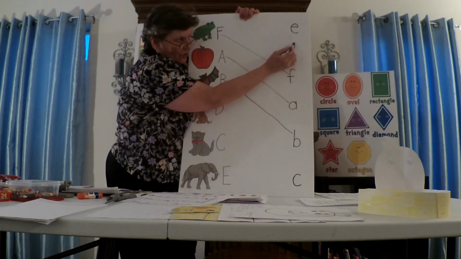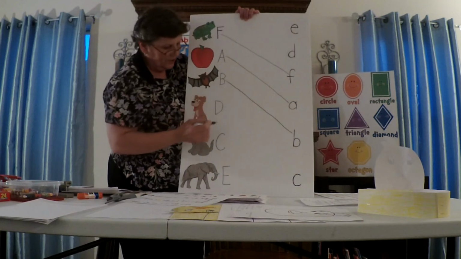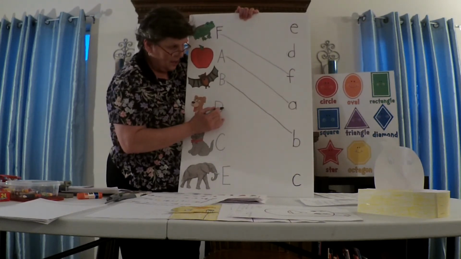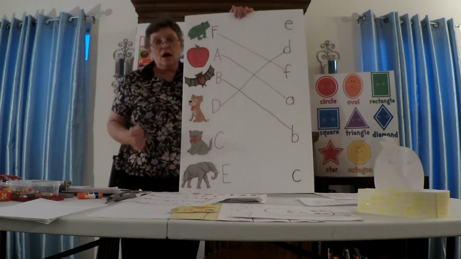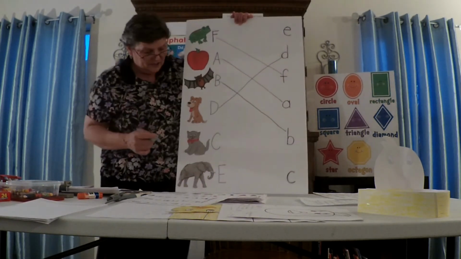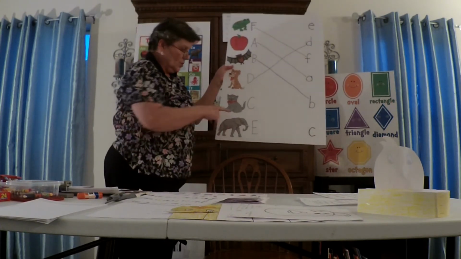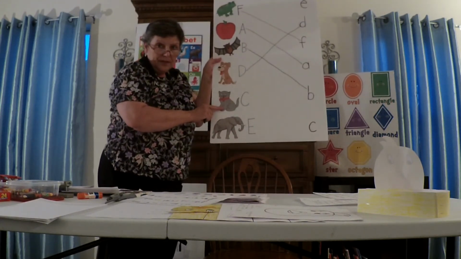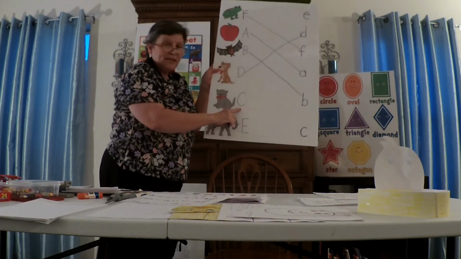Yes, straight down and a behind on it. Very good. So we are going to draw a straight line from the lower D to the uppercase D to the lowercase d. Well, look at that, we've done all but two. So what is this right here? If you said cat, you are correct. Cat begins with what letter?